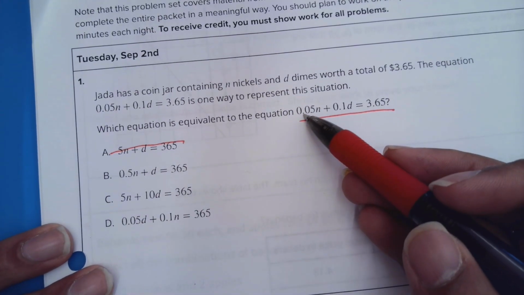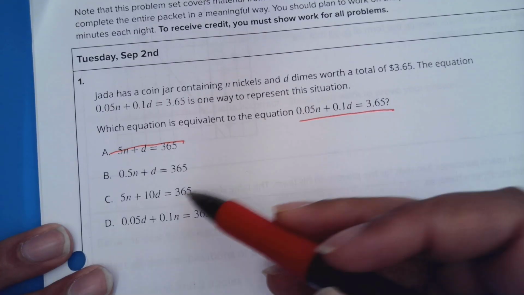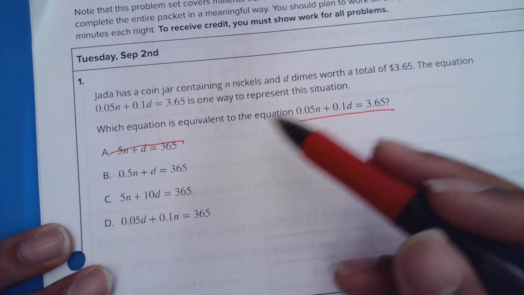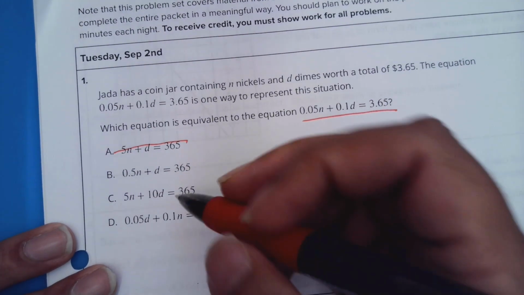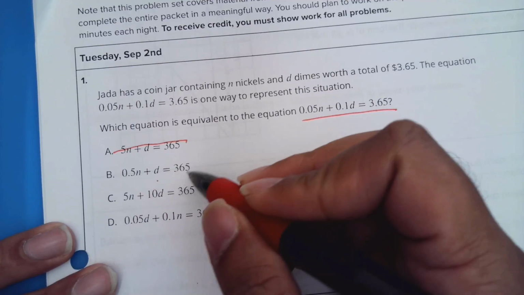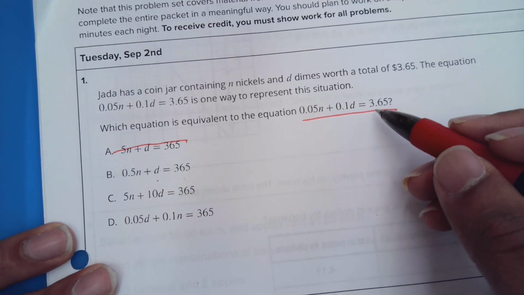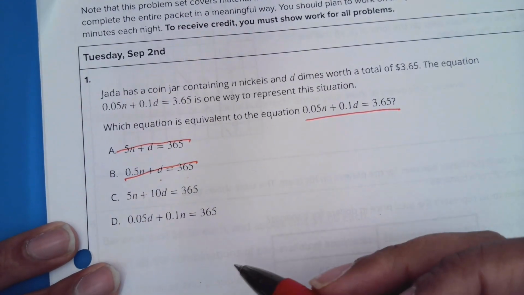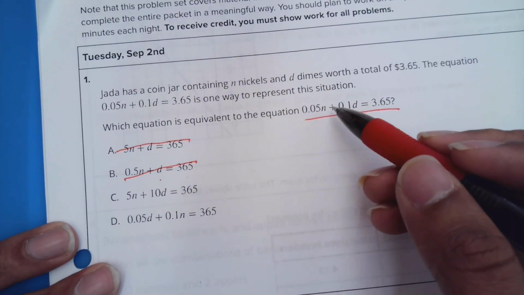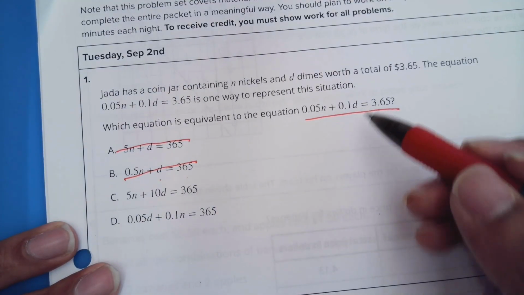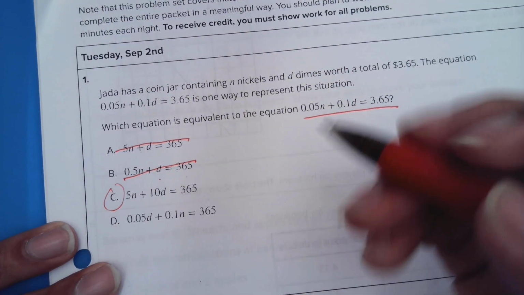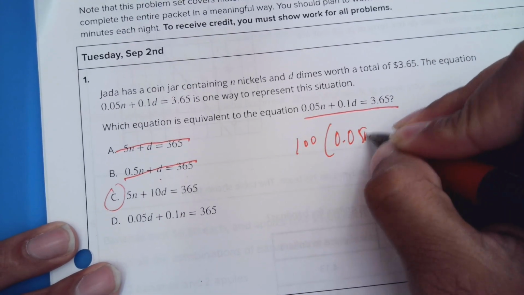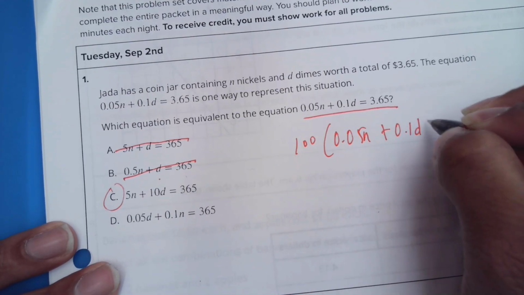0.5, 0.05. How do you get there? It's times 10. So this n works, it's times 10, 0.1 becomes 1, it works. So this is times 10, this is times 10, but they also have to do it here. 3.65 times 10 is 36.5, not 365, so this doesn't work either. Again, 5 became 100, 0.1 should become 10, and 3.65 should become 365. So this works because they basically did the entire equation by 100. Right? That's how they did it.